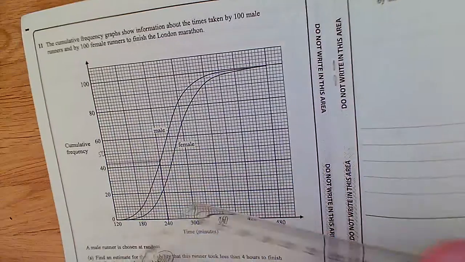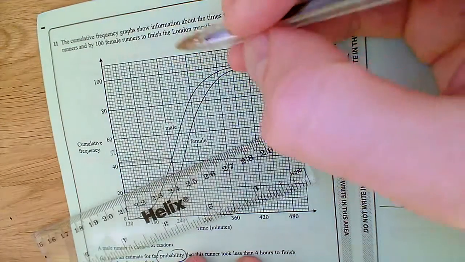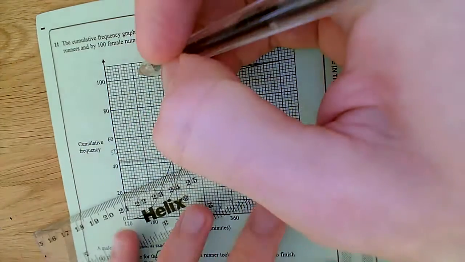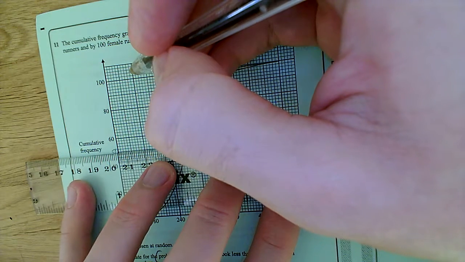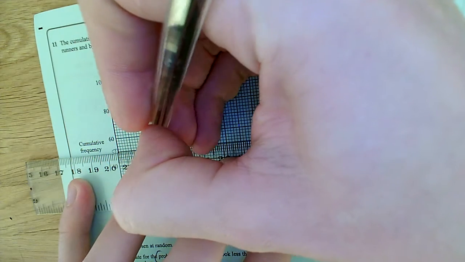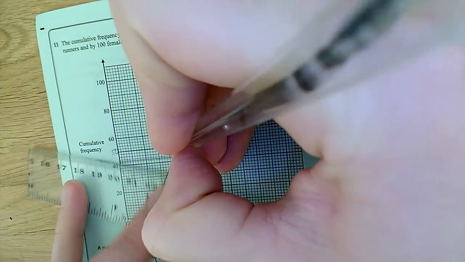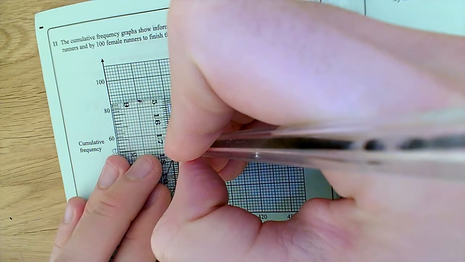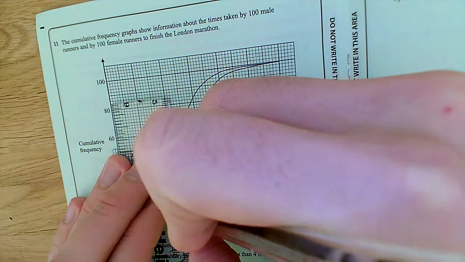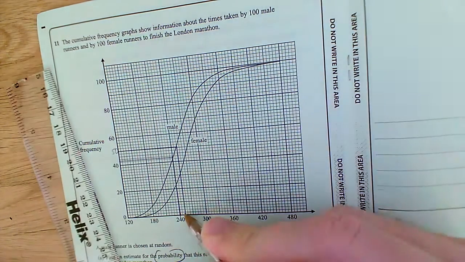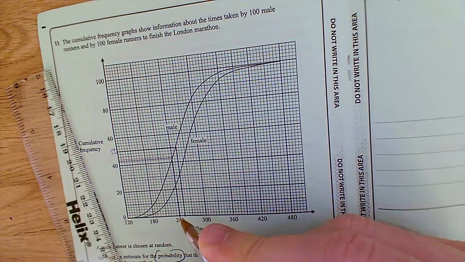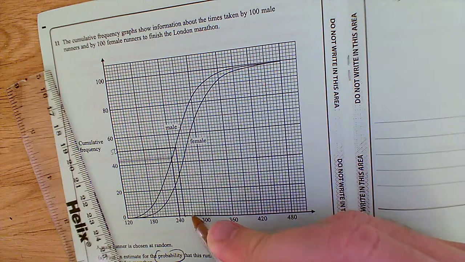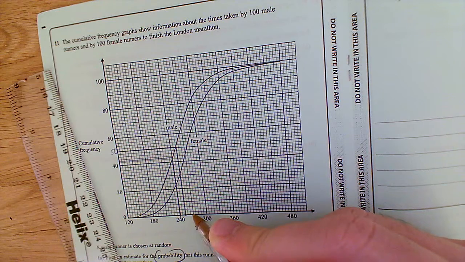So if you go back to the graph, because there are 100 runners in total, your medians will be read off from 50. So if I read across from 50, I get the male median to be here. So let's try and work out what that is. If that's 240 and that's 300, then that's 270.